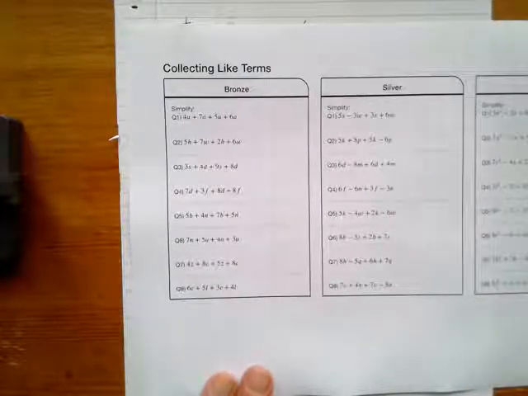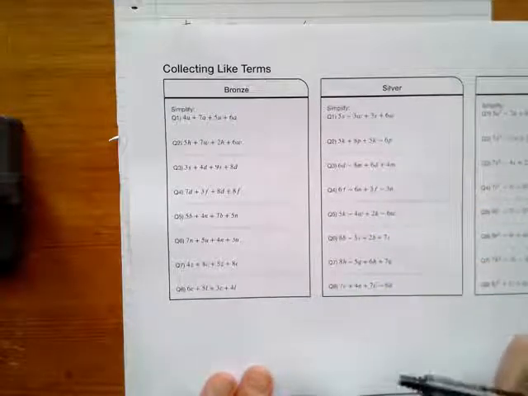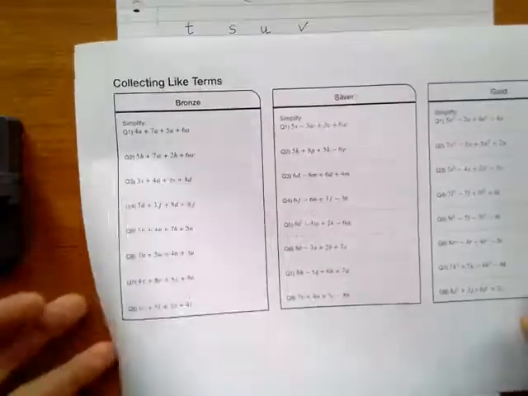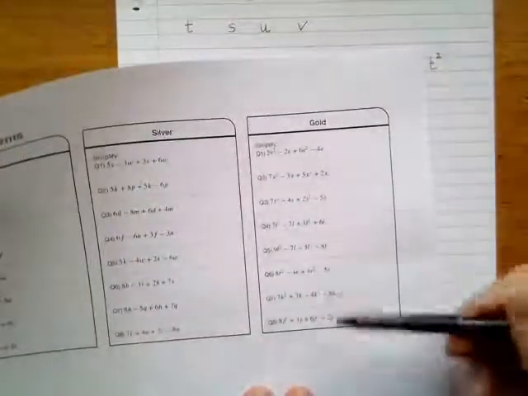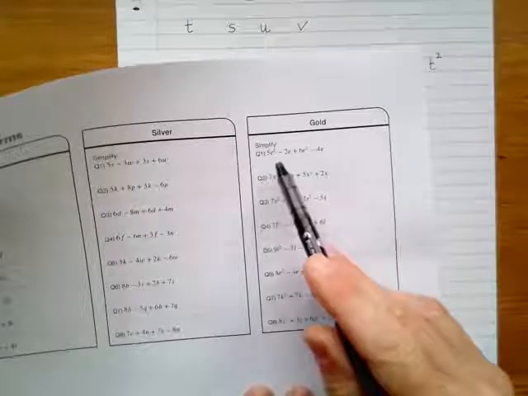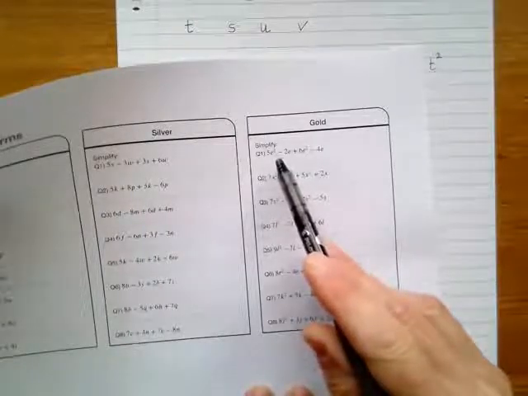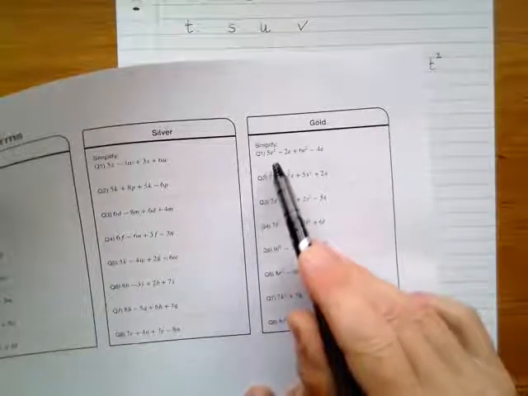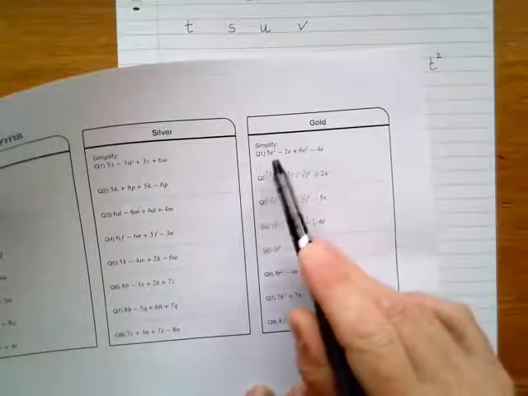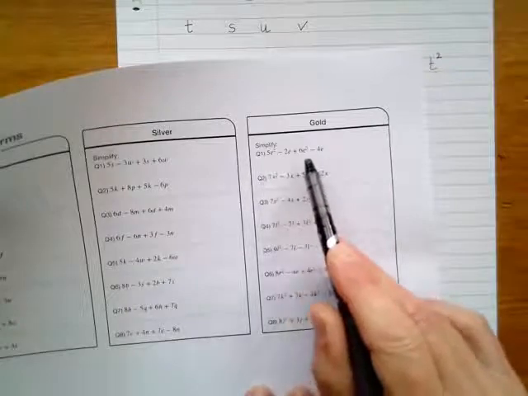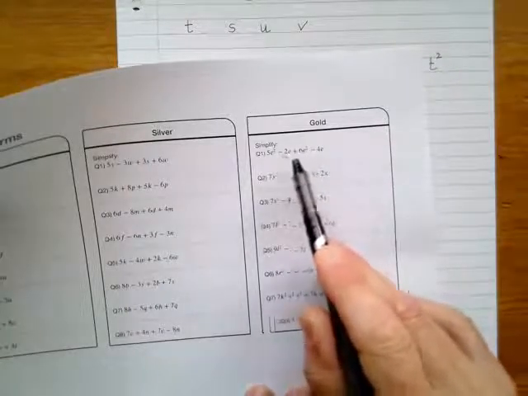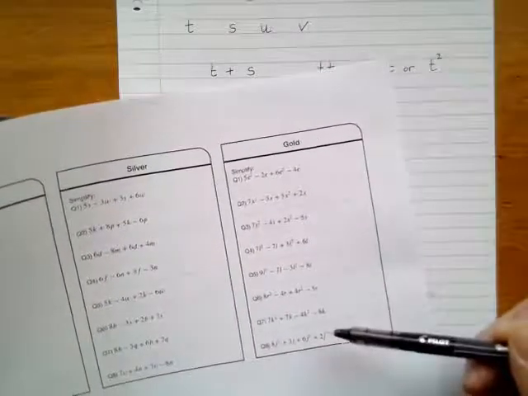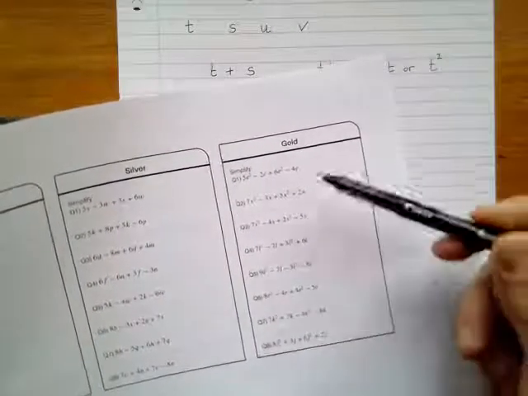All I ask is that when you're answering these questions, you do all the bronze first, then you start working on the silver, and then for those that are really good at this, you can have a go at the gold, which has got some different types of terms in it, some squared terms as well. Just a little heads up, you do not combine squared terms with non-squared terms. So E squared collects with E squared and E collects with E. You don't sort of do anything to put the two together. Okay, that's really just for those that are really keen and doing really well today.